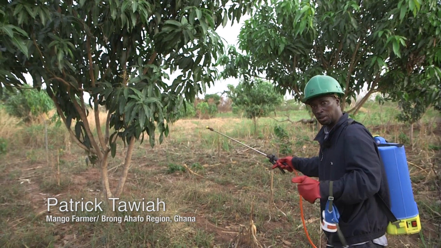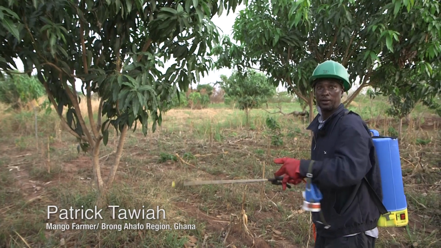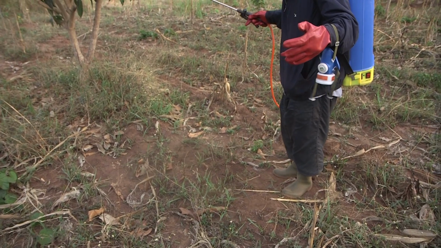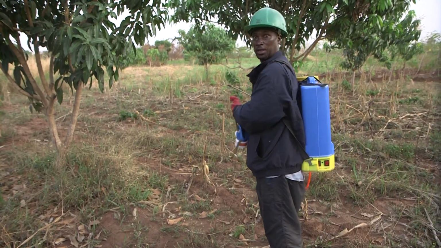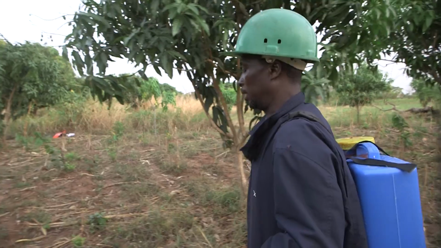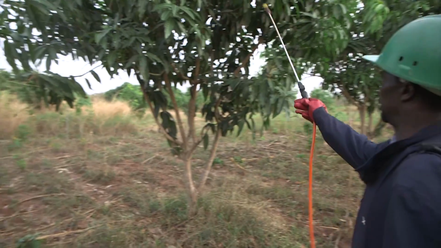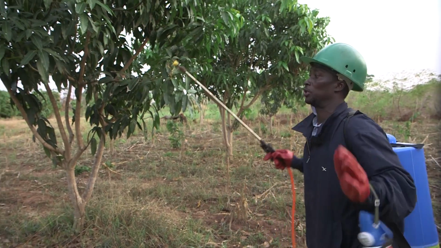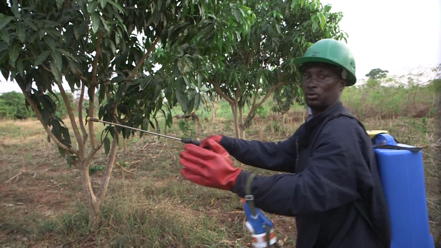And even before I spray, I look at the direction of the wind. So especially when I make something like this, I see that the wind is going here. So I follow it. Then I'll come and stand here and then spray it, the down part and then the inside. After spraying, then I move to the other side too.